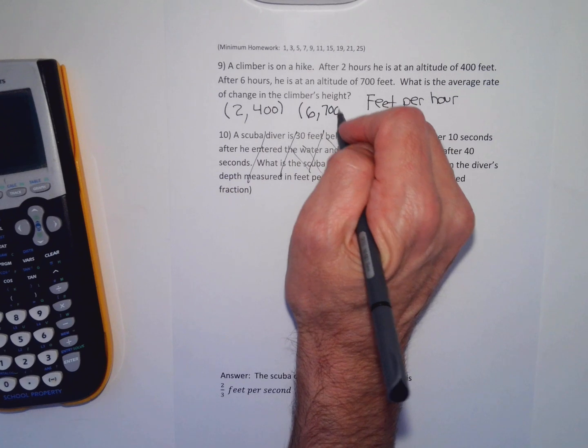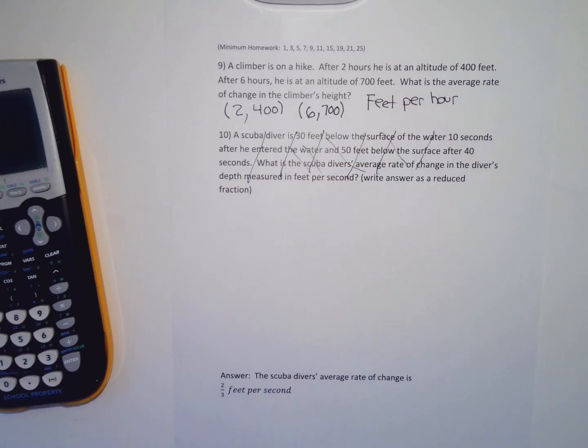This is sexist. I should have done something more non-sexist, but it is what it is.